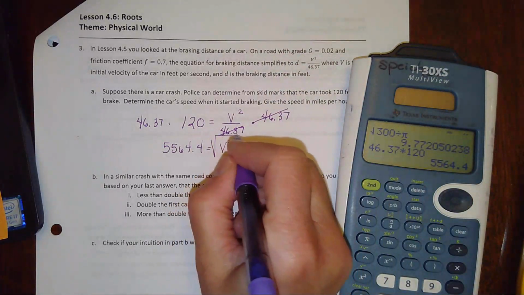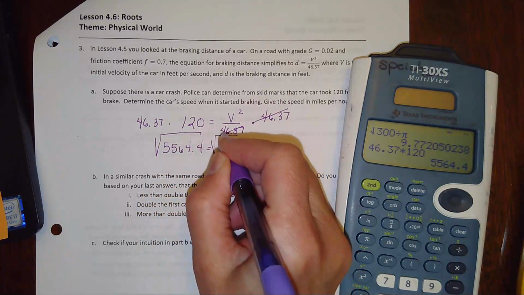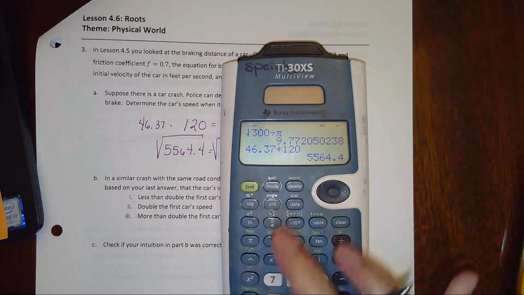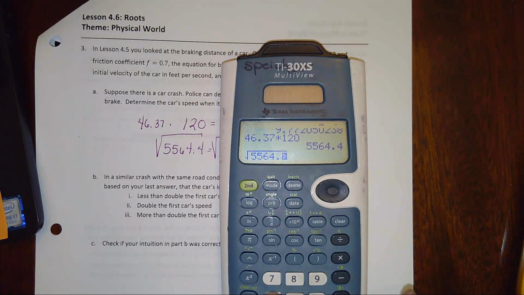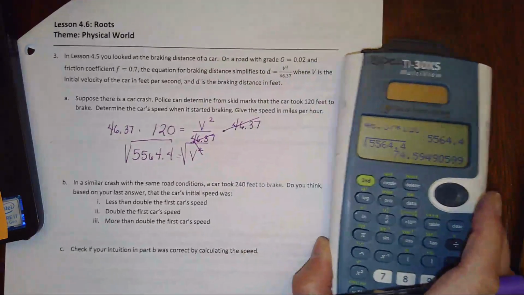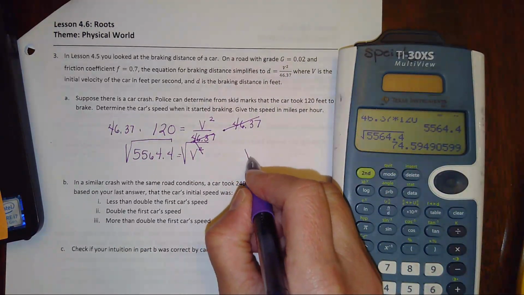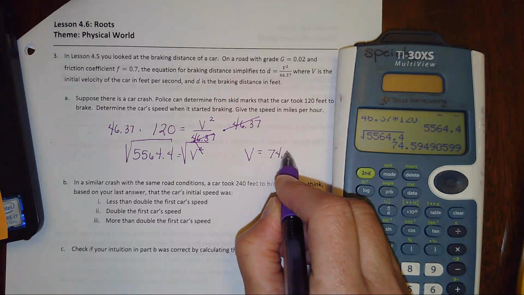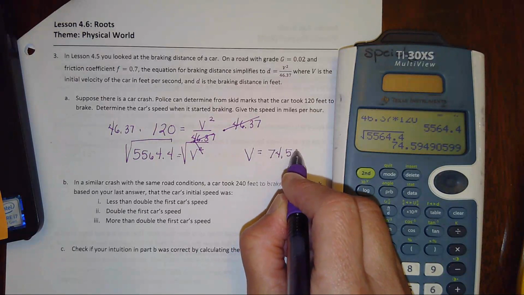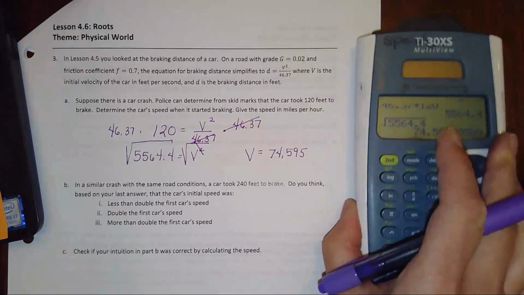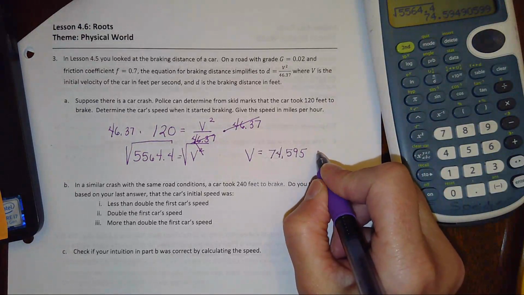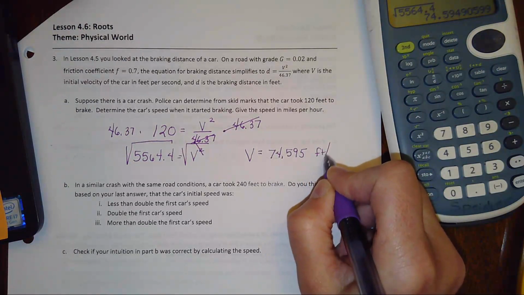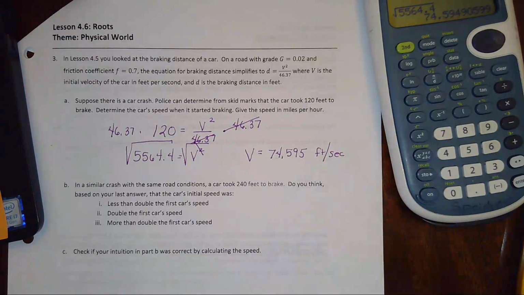So to figure out what the velocity is, we have to be careful because when we take the square root of this, we only want the positive principal root. So we can't go at a negative speed. But we have to remember that this is going to give us an answer in feet per second. So let's see how fast the car was going in miles per hour.